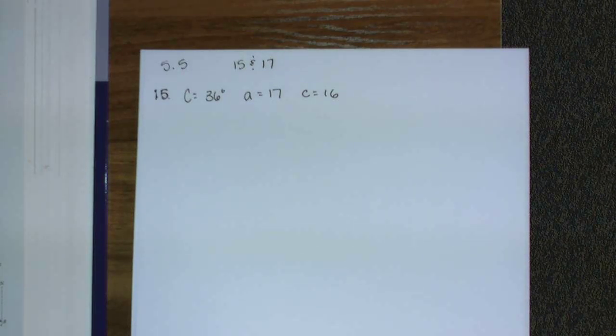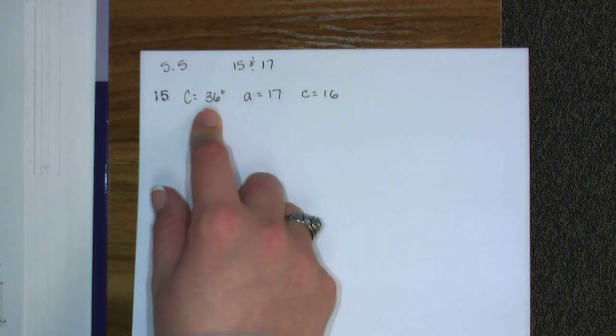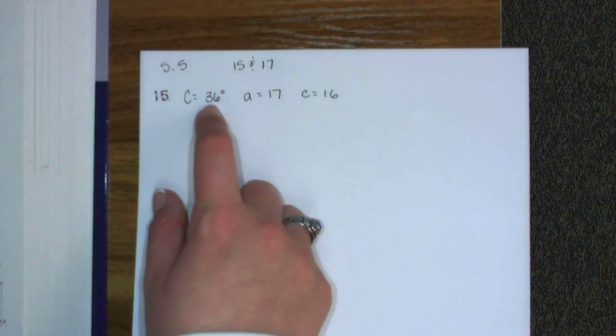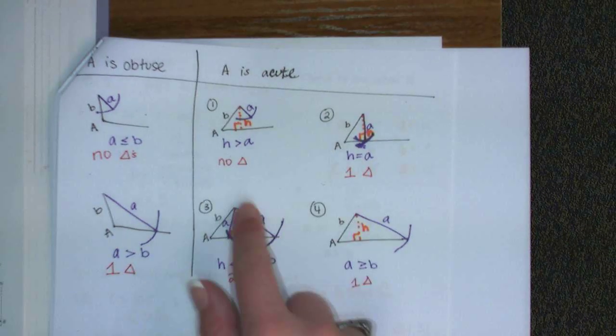So when we're setting up our h value, because A is acute, or in this case C is acute, we're looking at one of these four options here.